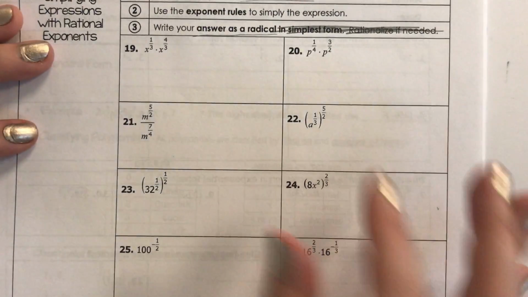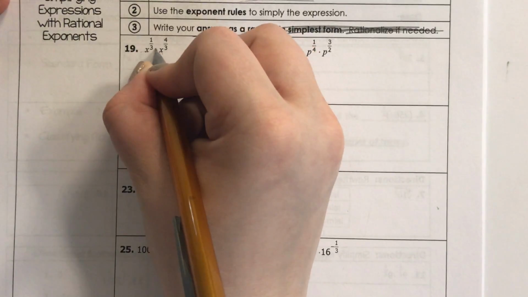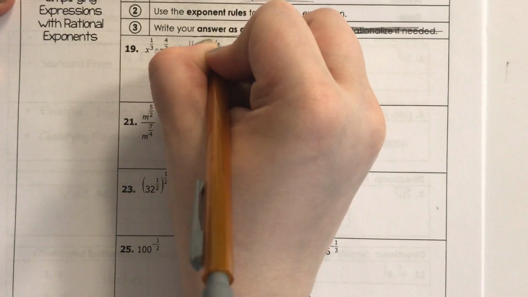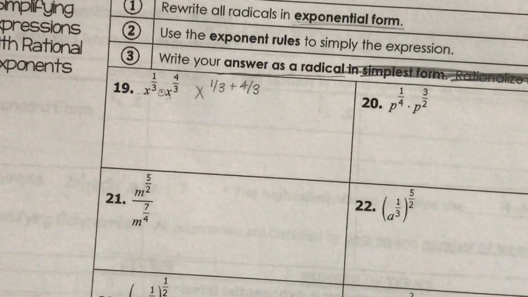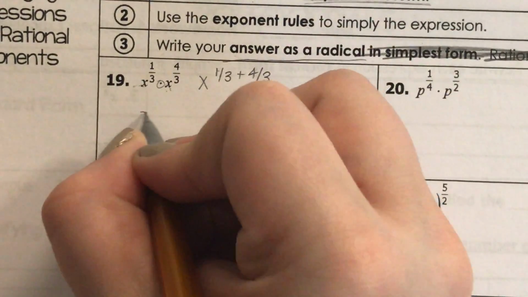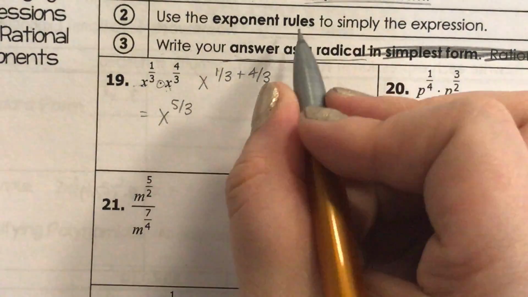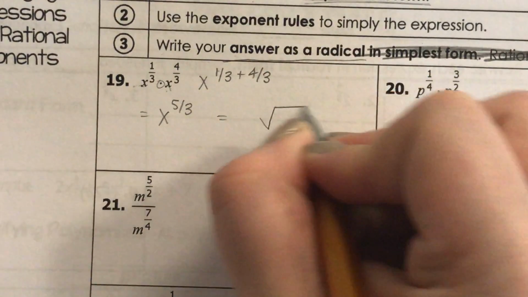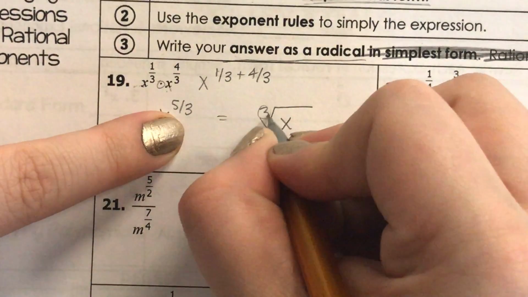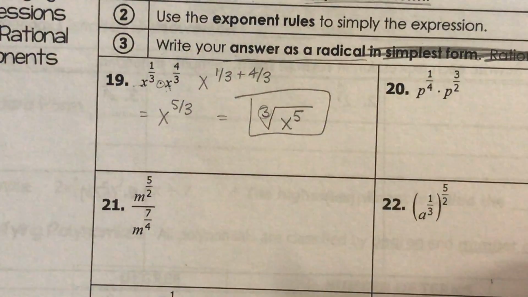Start with number 19. If I have two bases that are the same and they're raised to exponents and they're being multiplied, I have to add those exponents, which we know from concept number 1. So 1/3 plus 4/3 is 5/3. Okay, but I need to rewrite this as a radical, which means what number is going to go right here? 3, and 5 goes on the inside. And that's it. That's all you got to do.